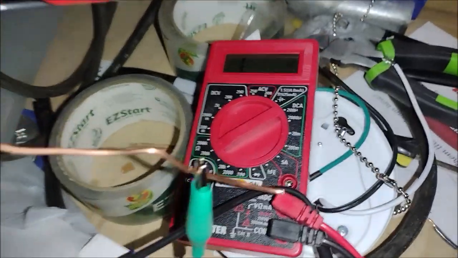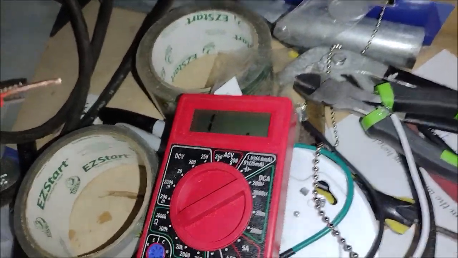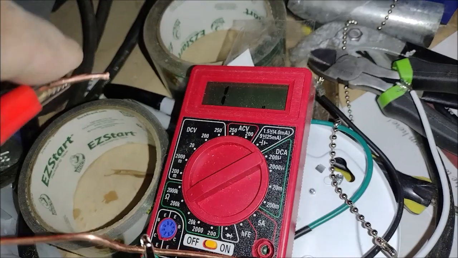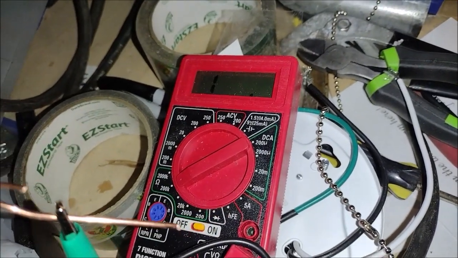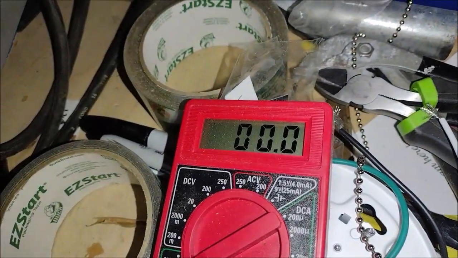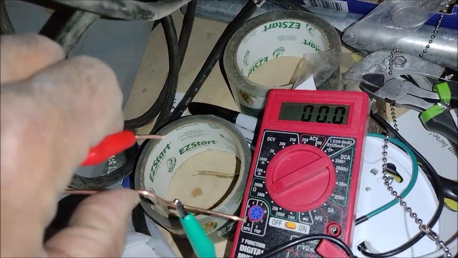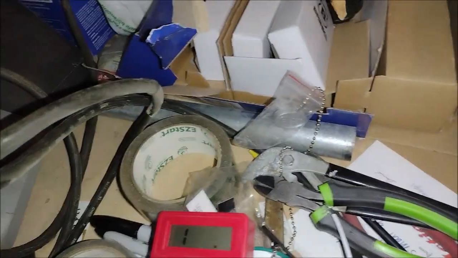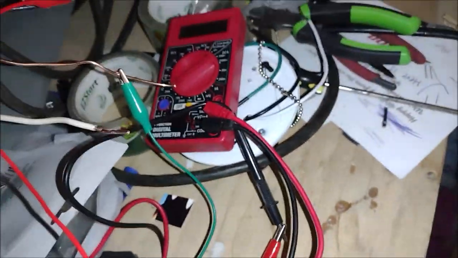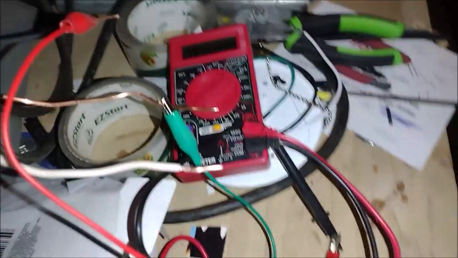We also need to repeat the same step, touch it back and forth to make sure we are not being fooled. You touch it here, you get 0. You open it, you get open circuit. Now, we succeeded in one state. We tested one state when the switch is either on or off.